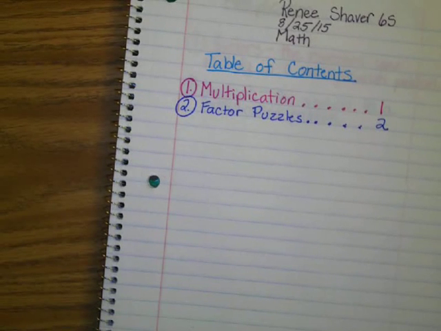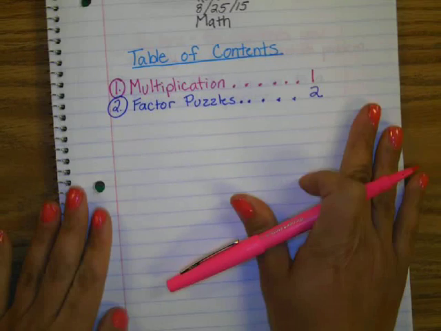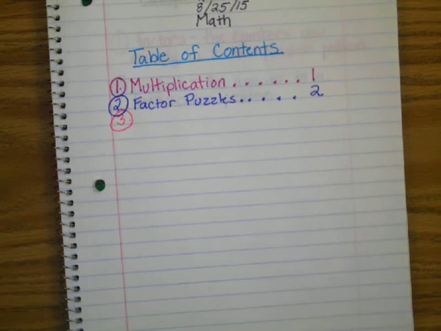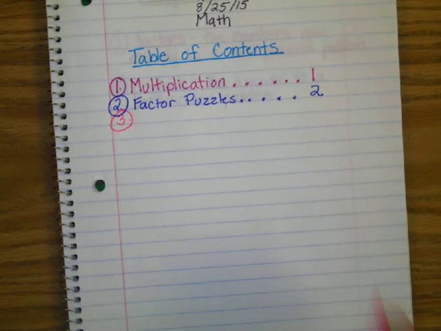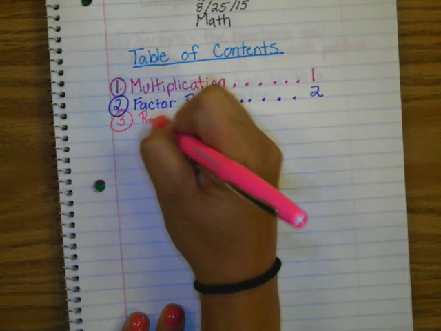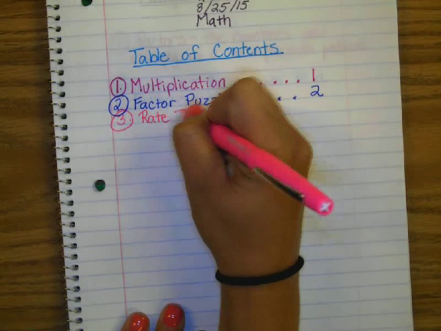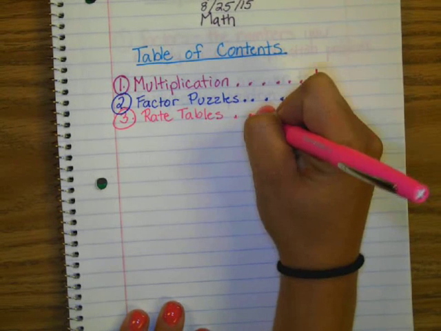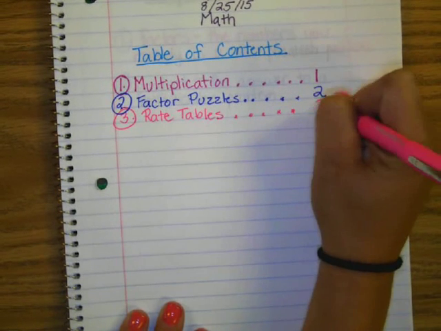Number 3 on your table of contents, go ahead and we're going to add rate tables, and that is going to be page 3.